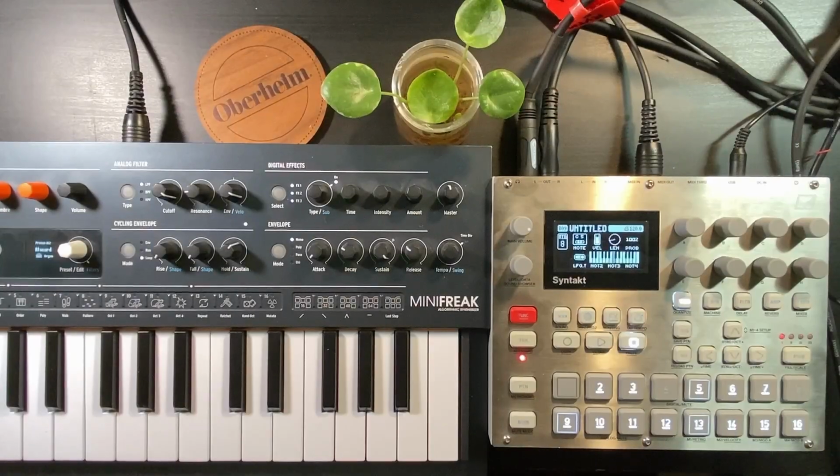Hello friends, Jay here. Today I'm going to show you something really cool about controlling any hardware synthesizer with the Syntakt in order to achieve the most crazy and unique sequences that you ever heard.